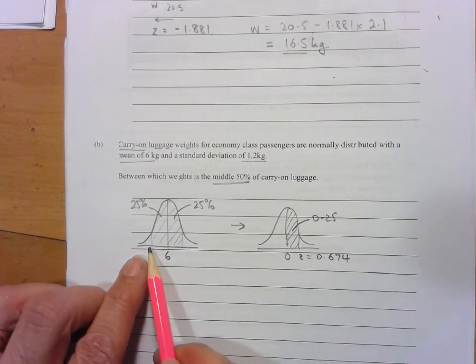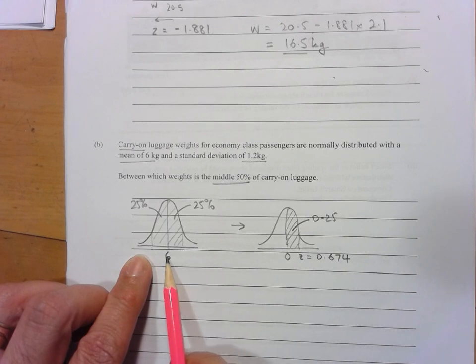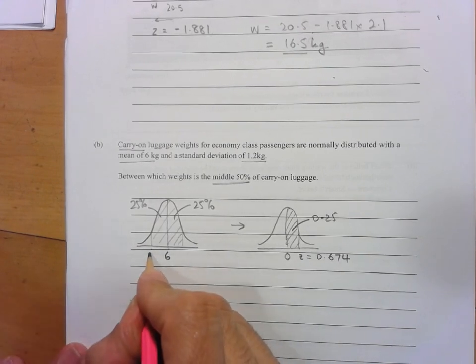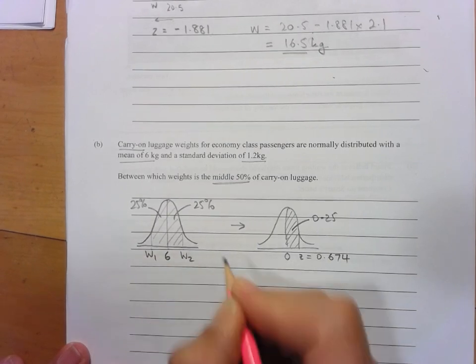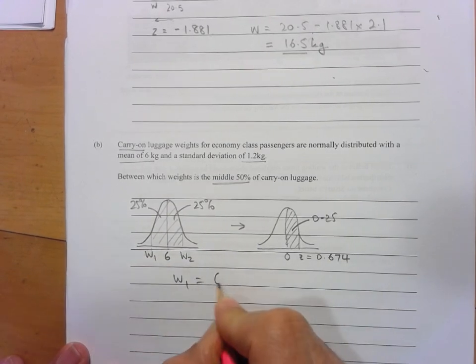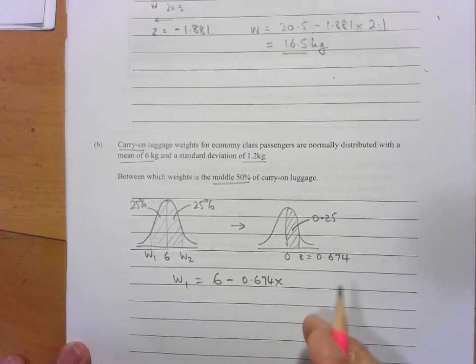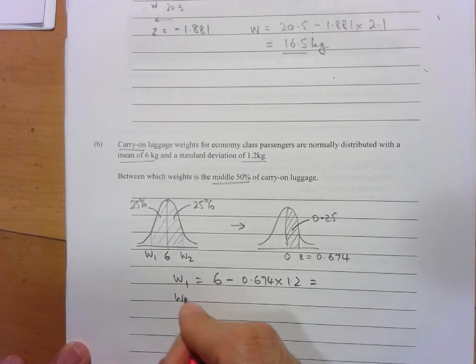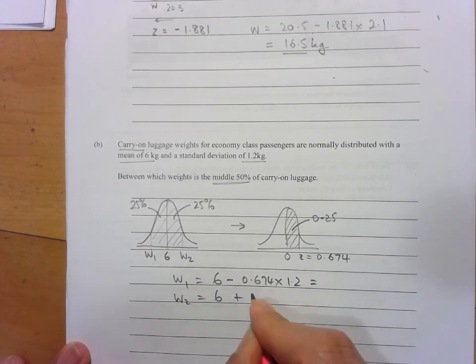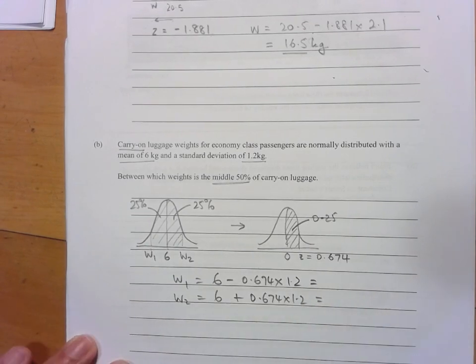So my two values for the bag here and here are going to be, so what do we call W1 and W2? W1 is 6 minus that many standard deviations, and the standard deviation here was 1.2, and W2 is 6 plus that many standard deviations.